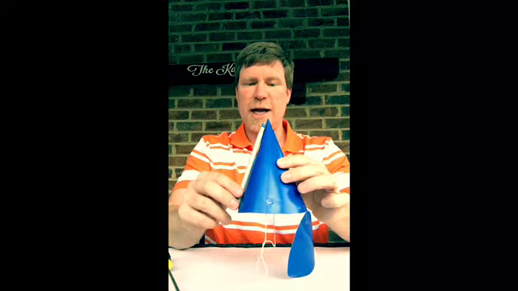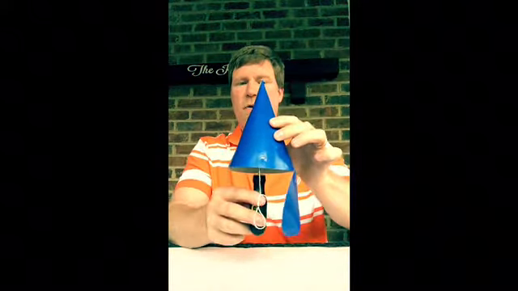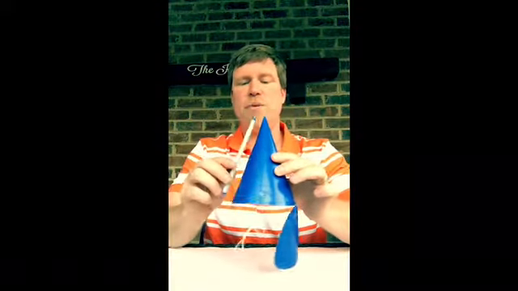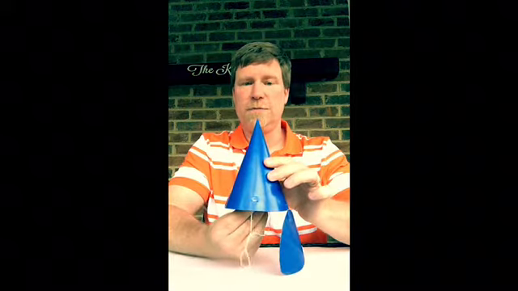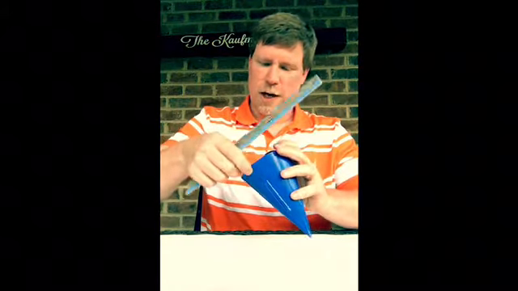You're going to use the slant height for the surface area. You're going to use the height of the cone for the volume. And the slant height is always going to be longer than the height of the cone. And I hope that makes sense to you. So now we're going to measure, if I can get this cord out of the way.